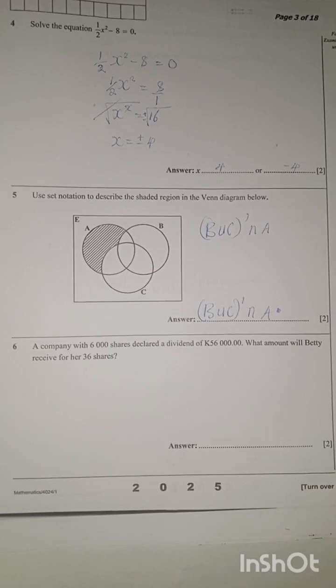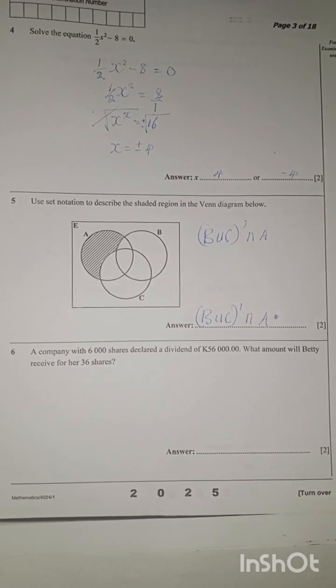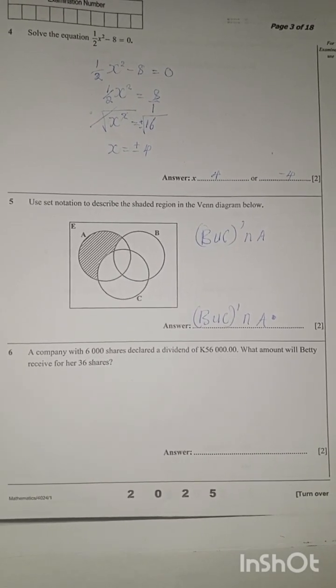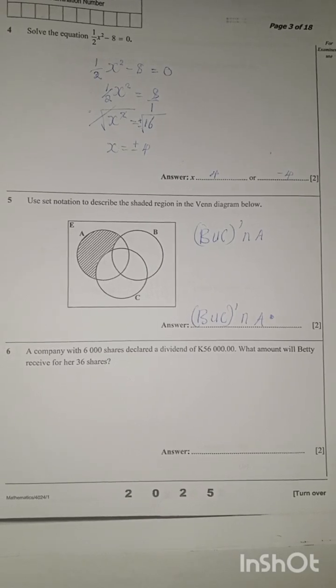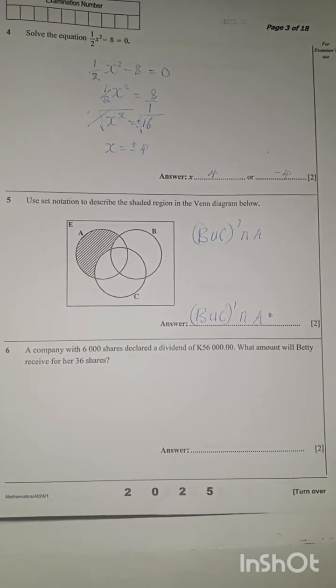We go to question 6. A company with 6,000 shares declared a dividend of 56,000 kwacha. What amount will Betty receive for her 36 shares? So just express this in terms of ratios.